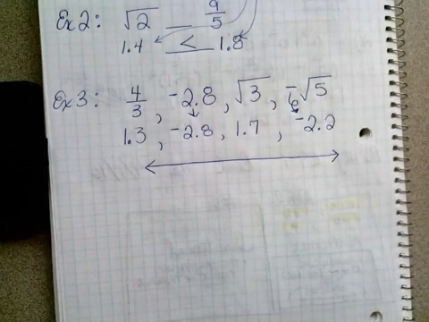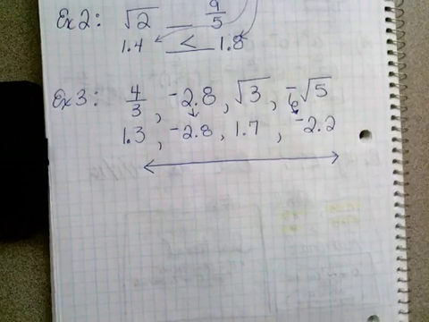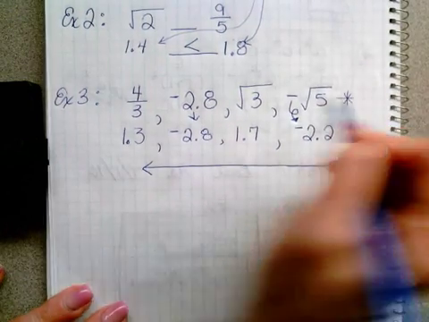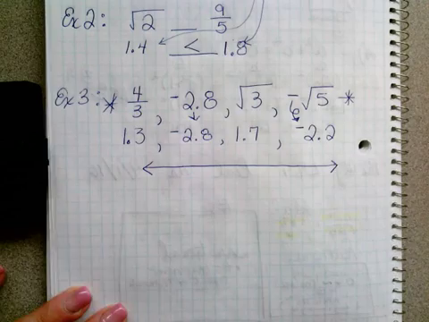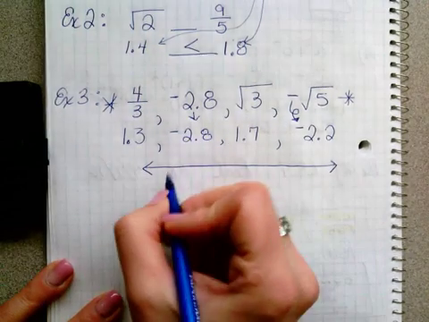But I will tell you that if you want me to grade this easily, you're going to give me the original numbers in your graph because that's how the answers are. Okay? So negative 2.8 is the lowest.